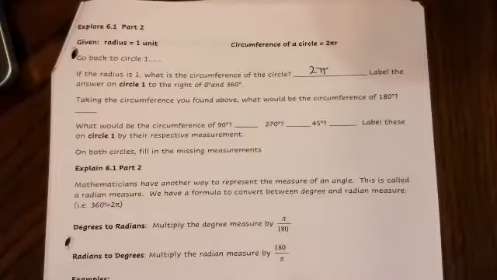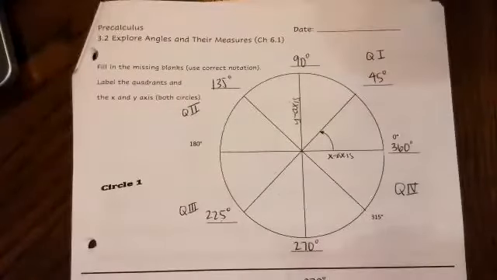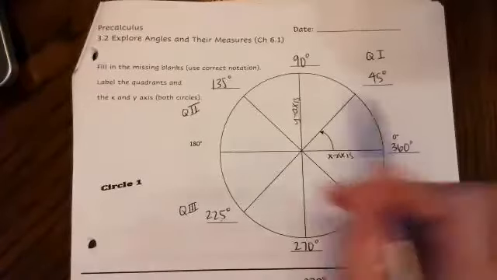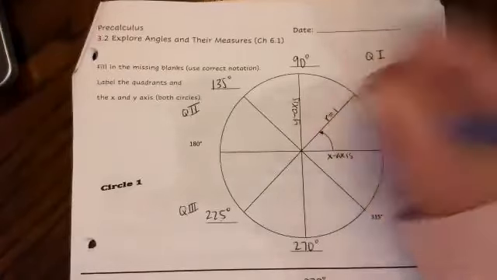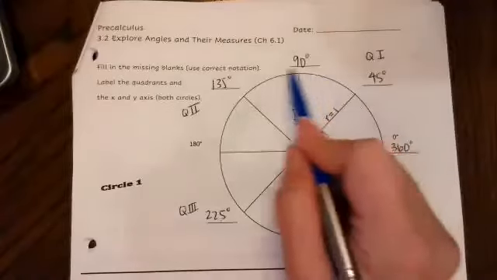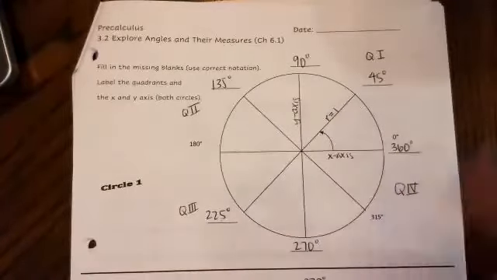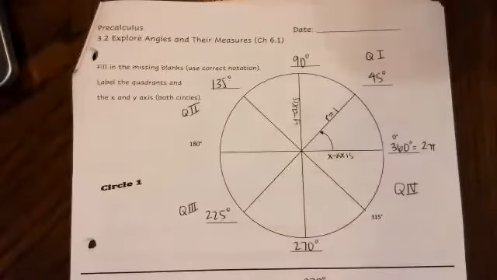So it tells us to go back to our circle and label that on circle 1. So we're going to talk about that on circle 1 now. All right, so it told us to go back and label it here on circle 1. The circumference of this circle with a radius of 1 was 2 pi. So that means from there all the way around was 2 pi. So 360 has to be the same thing as 2 pi.